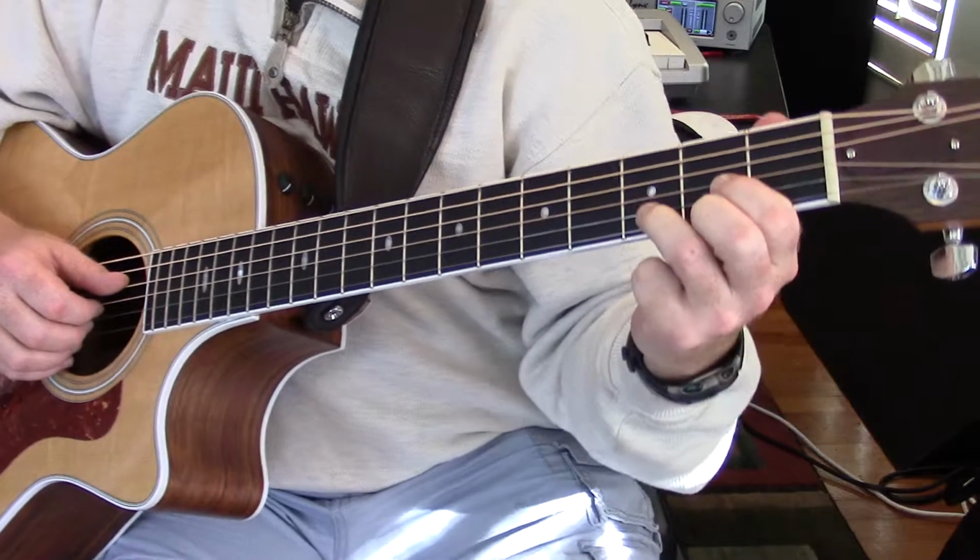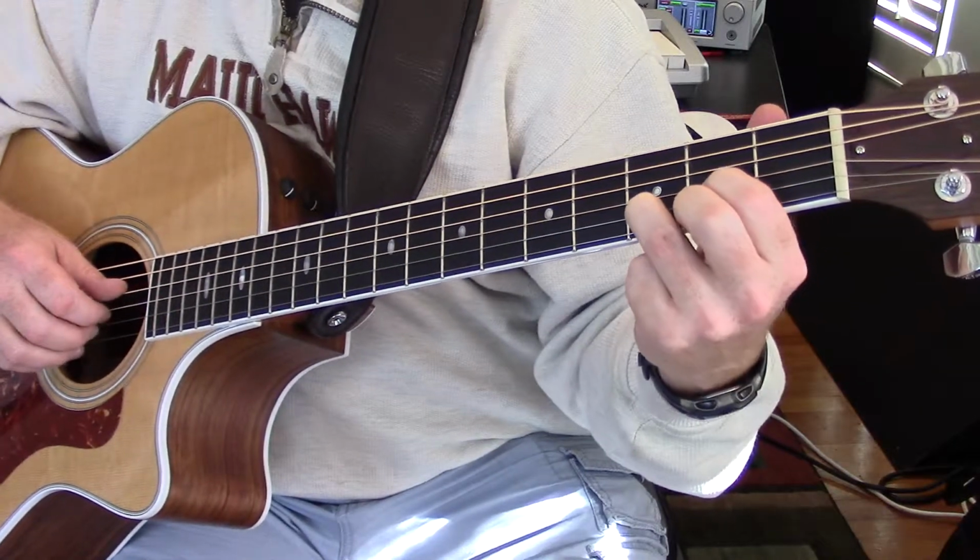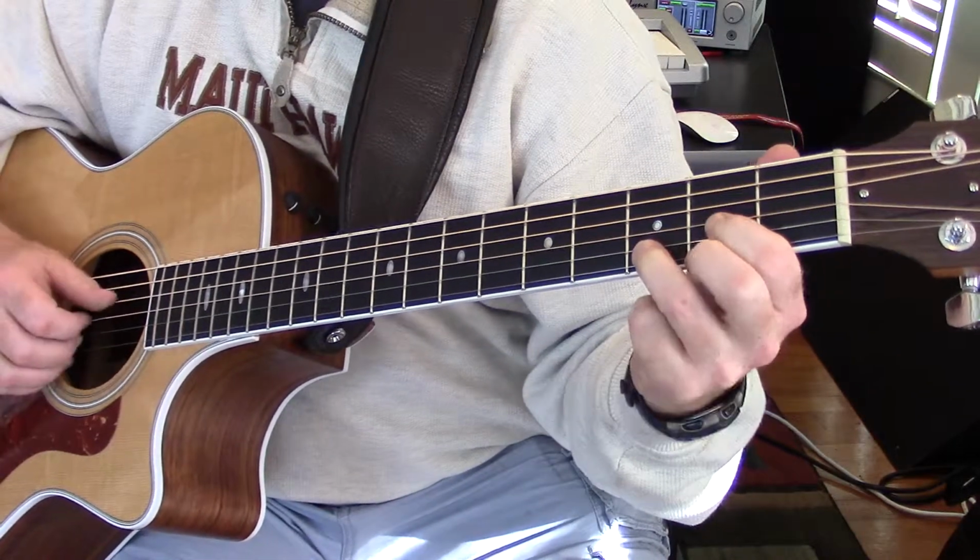Okay, so we're going to play with the thirds a little bit. We'll start with D major.